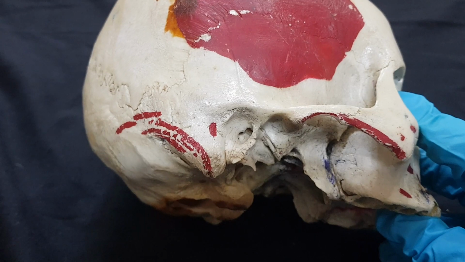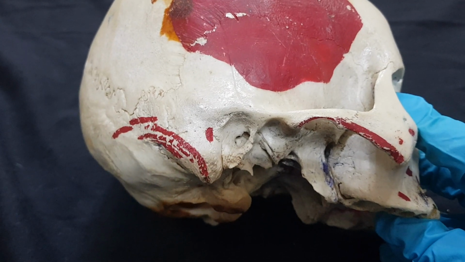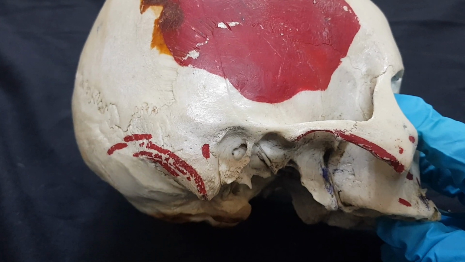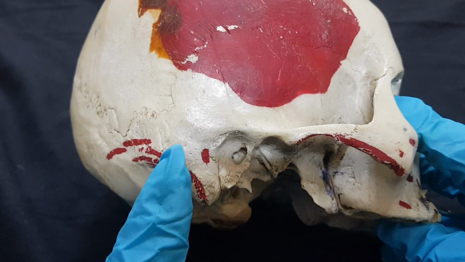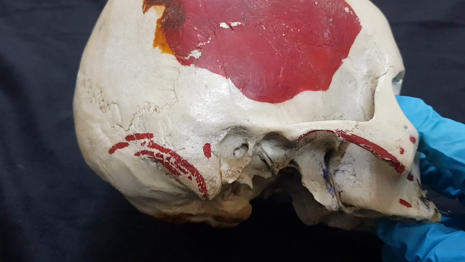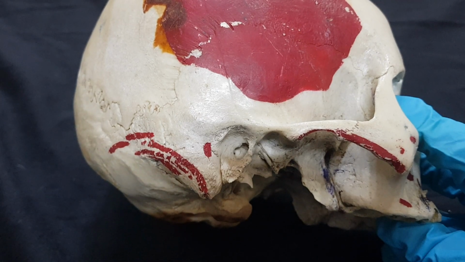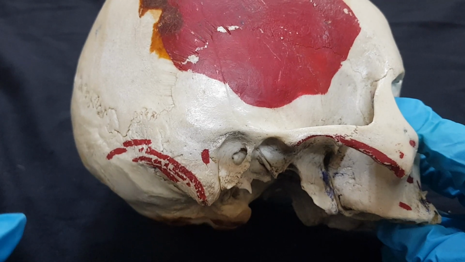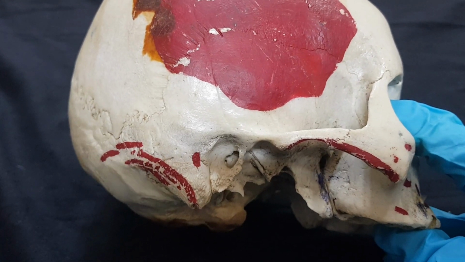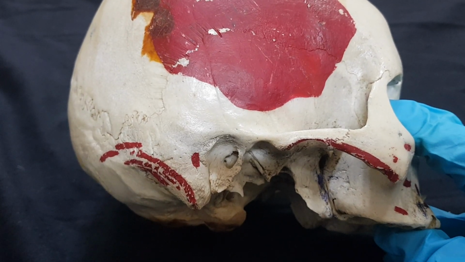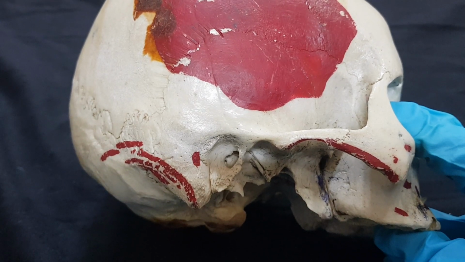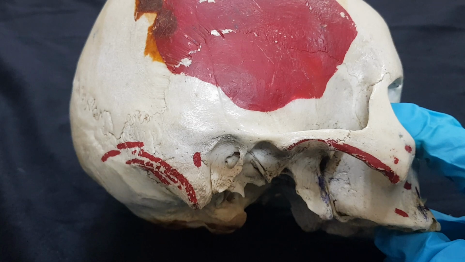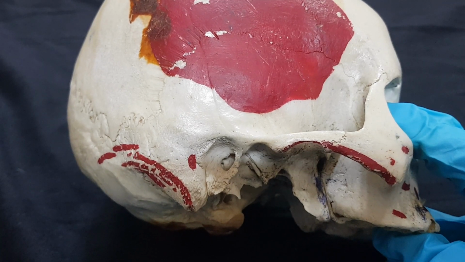Now, some of the clinical points associated with the lateral view of the skull. We have the spine of Henle here, which is an important surgical landmark for surgery of the mastoid antrum. Pterion is clinically important because the anterior branch of the middle meningeal artery lies there, so in fractures it may be damaged. If the meningeal vessels in the region of the pterion are damaged, an extradural hematoma is formed.